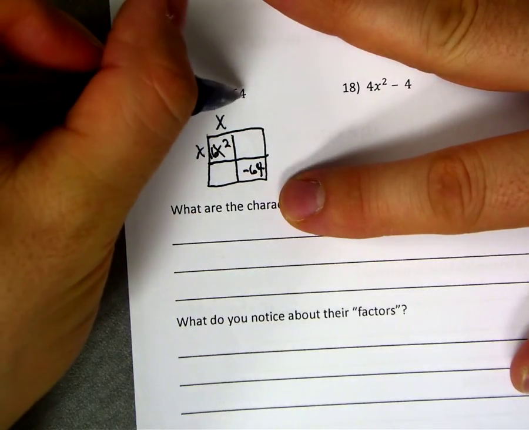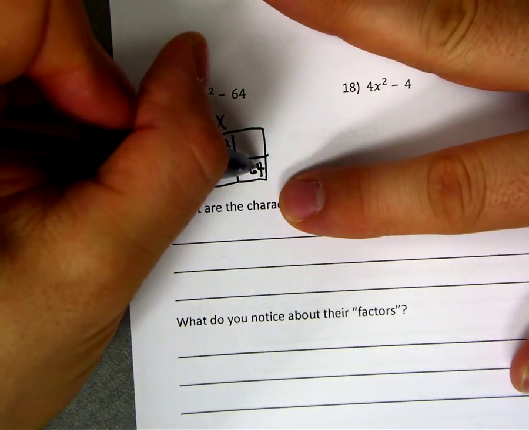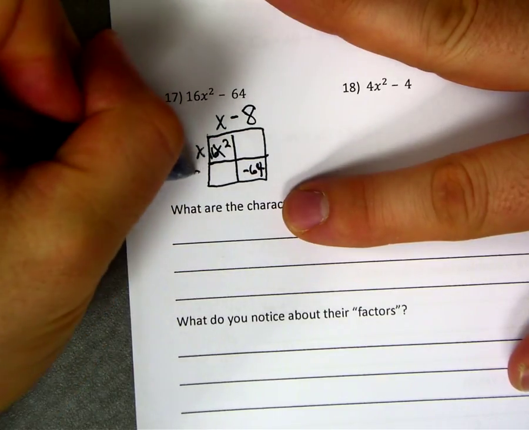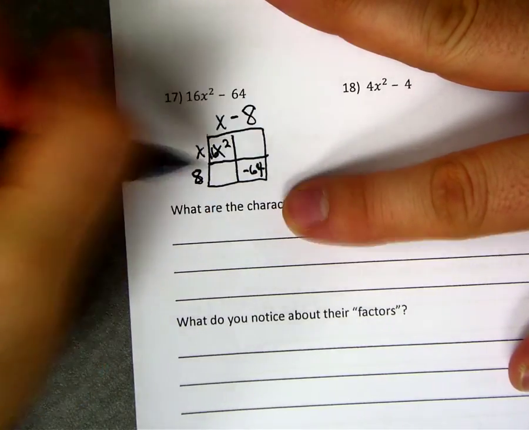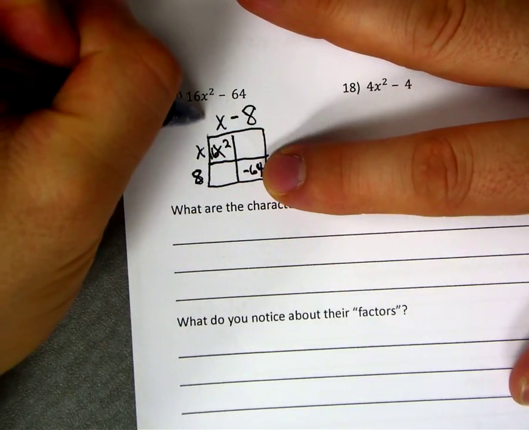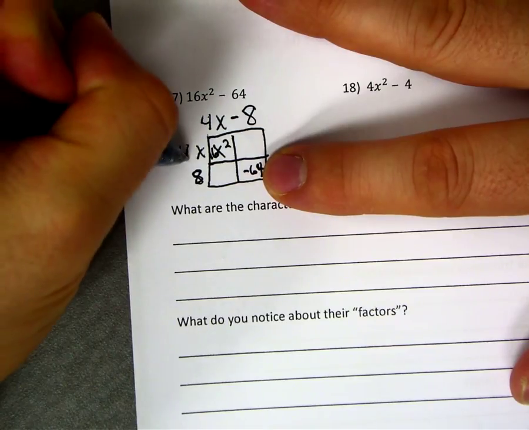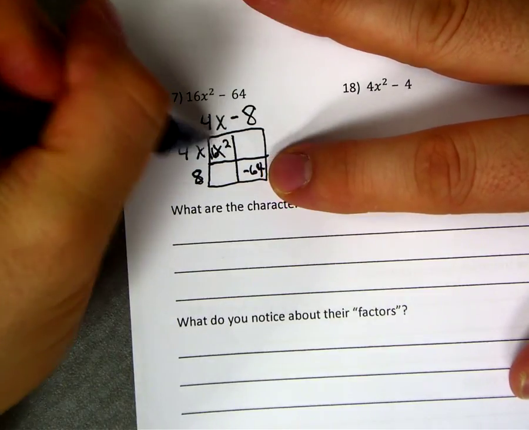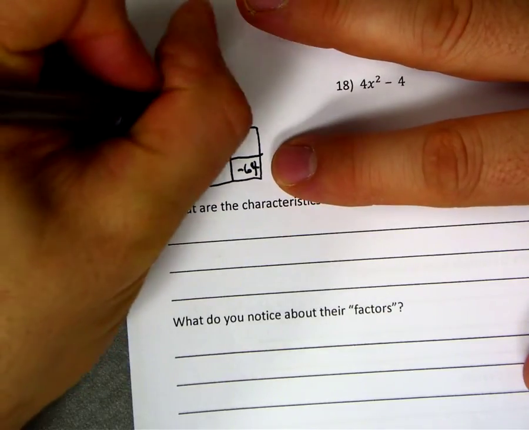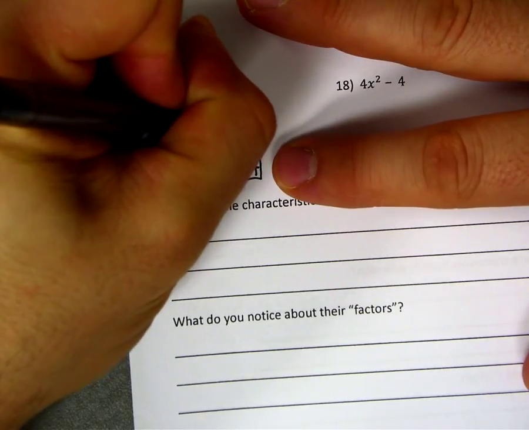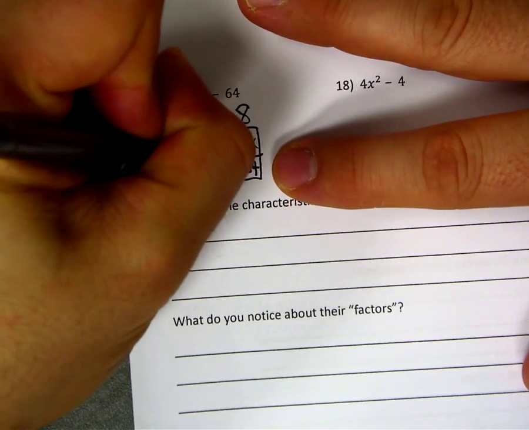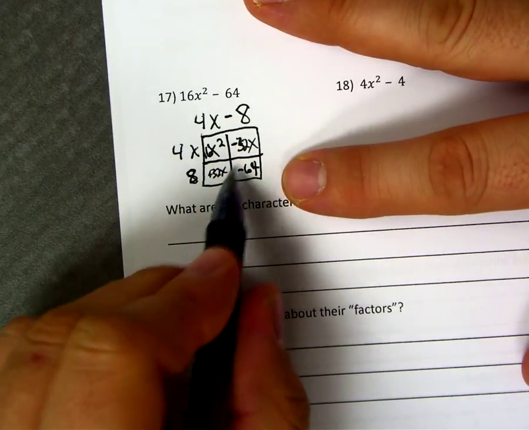But if we're going to get negative 64 here, think about 64. Negative 8 times positive 8 will give us negative 64, because it's a perfect square. And then if we did 4 times 4, that would give us positive 16. So we can write this out, 4x times, this would be negative 32x, and this would be positive 32x. And they would cancel out.